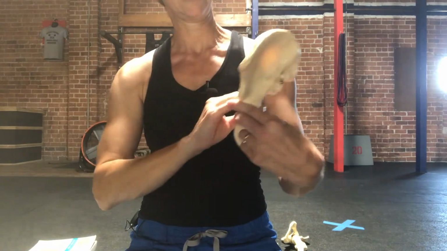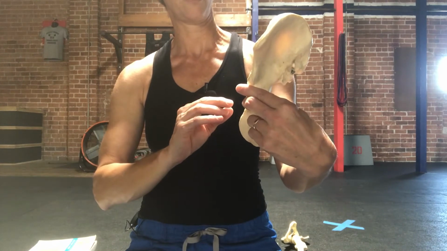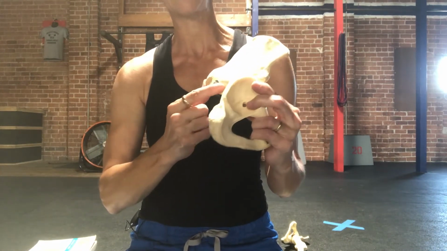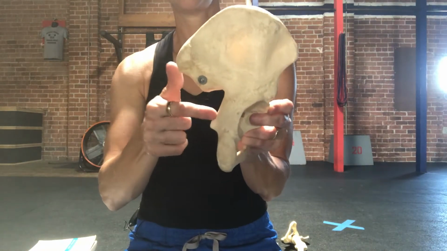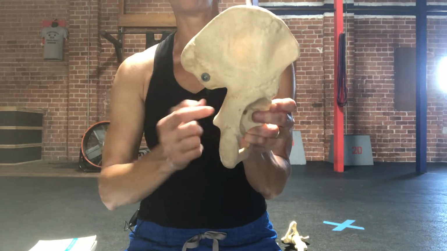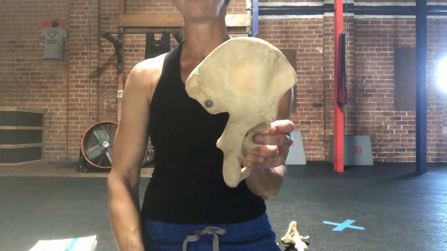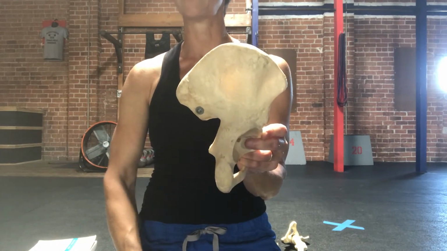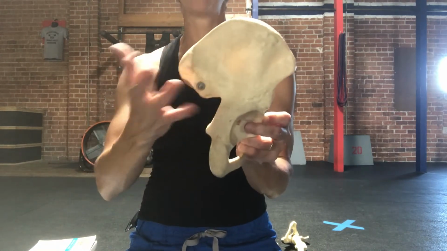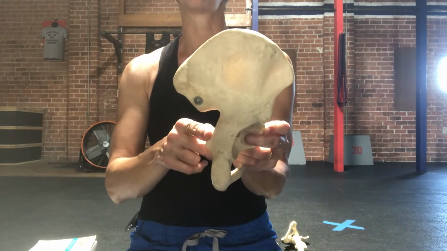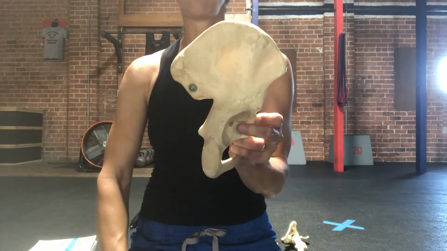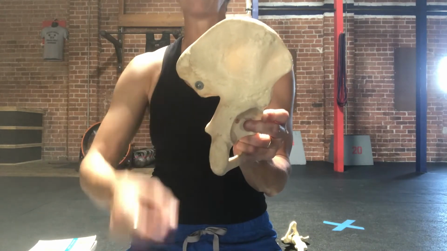Okay, let's see. What else on the ilium? We have the greater sciatic notch right here, the greater sciatic notch. And that is one thing that is shaped a little bit differently on a male pelvis versus a female pelvis. Although in the app, it doesn't look super different. But if we had real bones here, you'd notice a difference. It's broader, more open in the female pelvis. It's kind of a tighter angle in the male pelvis.